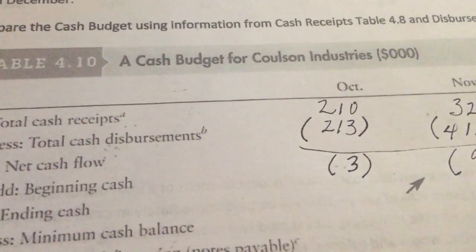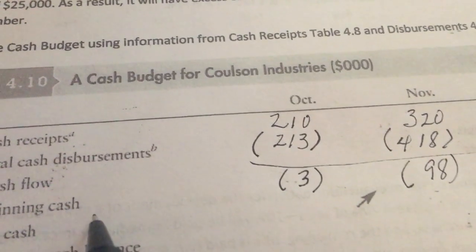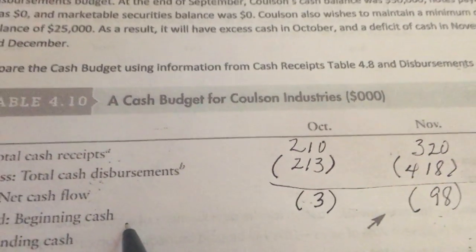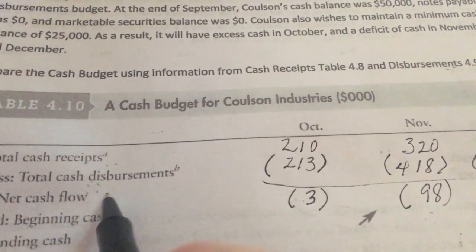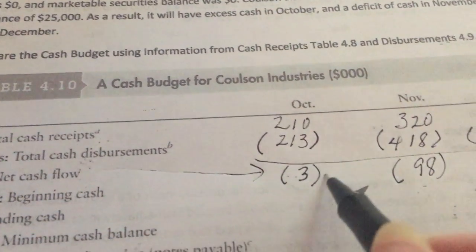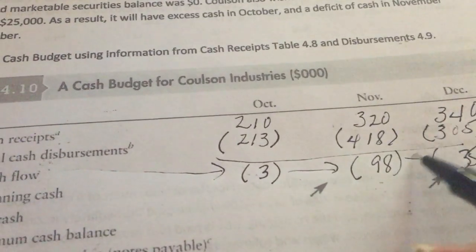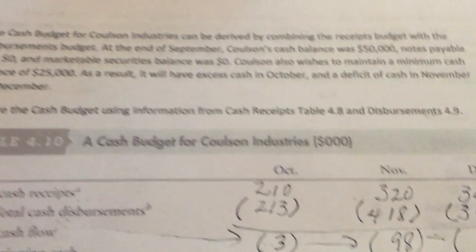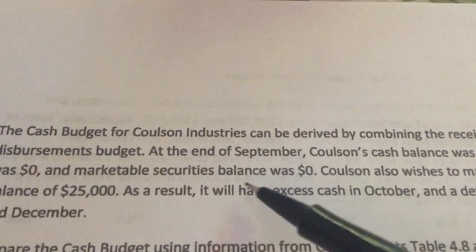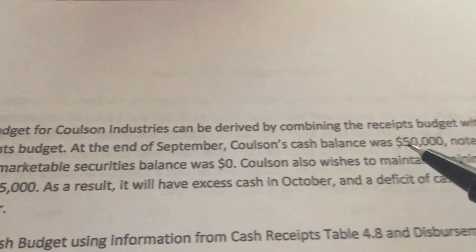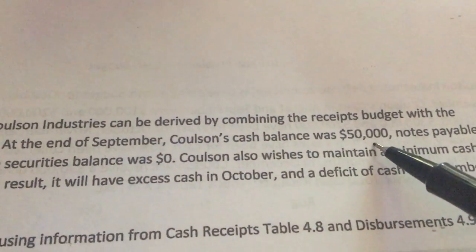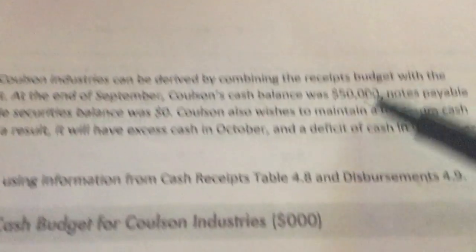Now, let's look at this line, beginning cash balance here. That's the next line. We just did the net cash flow, although mine's a little bit crooked. This is net cash flow. That's what you have after subtracting your disbursements. If you go up here to the problem, it says at the end of September, there was a cash balance of $50,000. Think about your checking account.